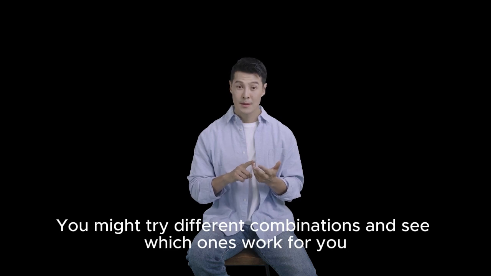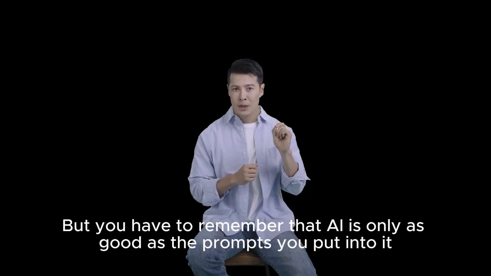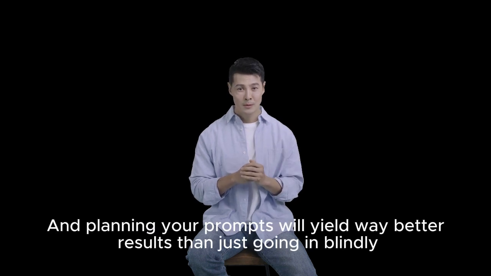You might try different combinations and see which ones work for you, but you have to remember that AI is only as good as the prompts you put into it. And planning your prompts will yield way better results than just going in blindly.